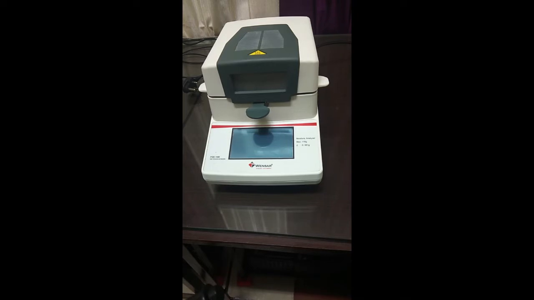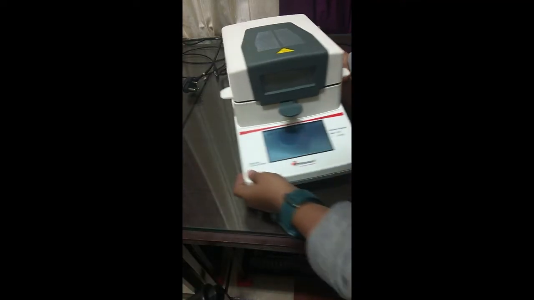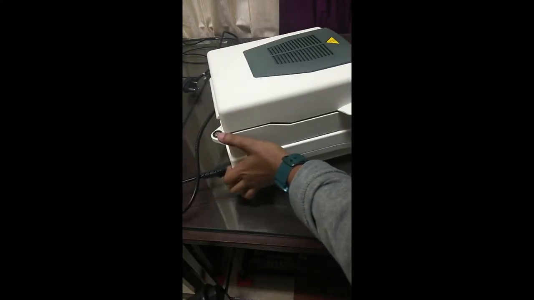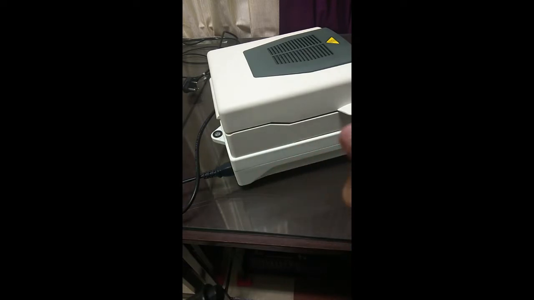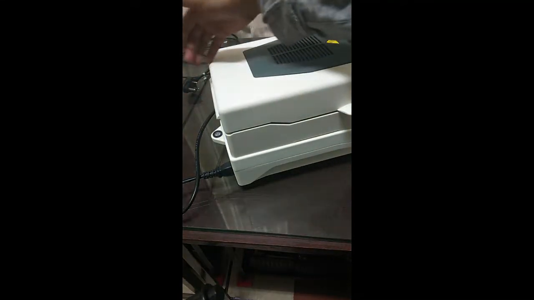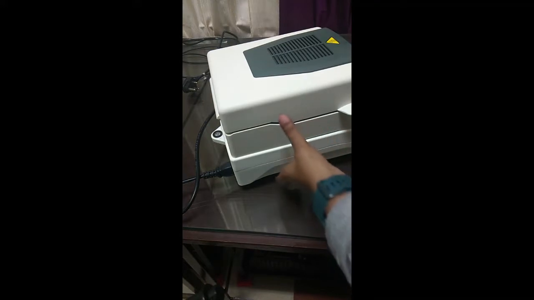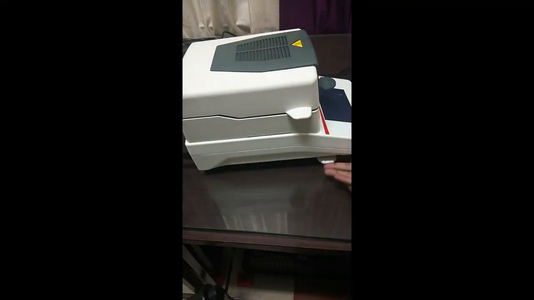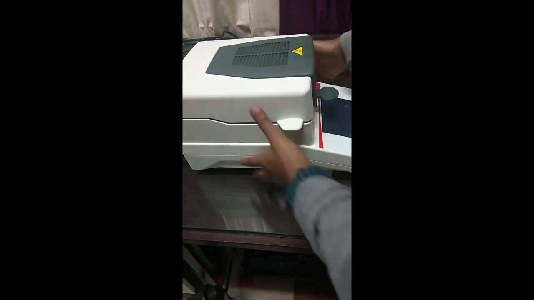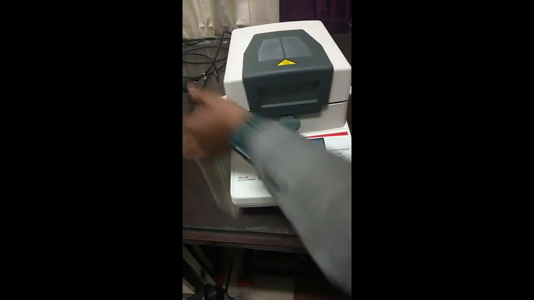So let's start by looking at the instrument. The instrument typically is made up of a weighing balance and a heating element. Like every weighing balance, there's a balance option at the back side of the instrument, and this can be balanced by the screw placed at the bottom of the instrument. Our instrument right now is properly balanced, and therefore we'll skip that step and go directly into the analysis.